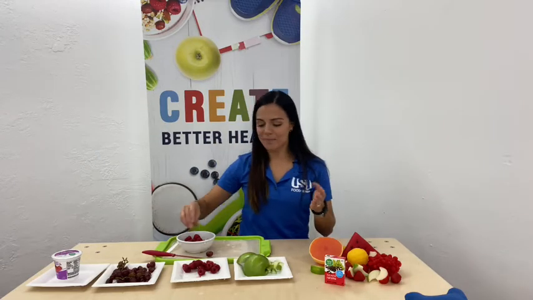Maybe a couple more. How's it looking so far? Purple grapes, red raspberries. Next, apples. I sliced my little green apples into these little cubes. These will be really easy to bite.